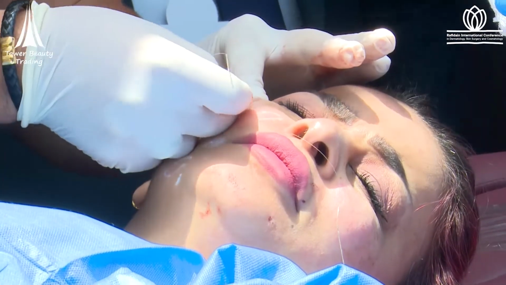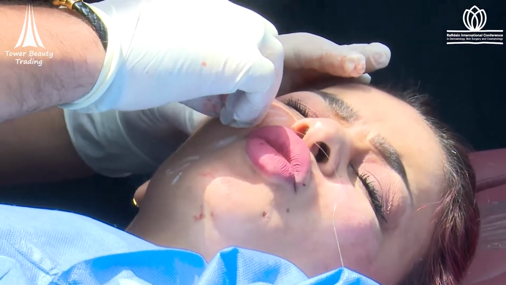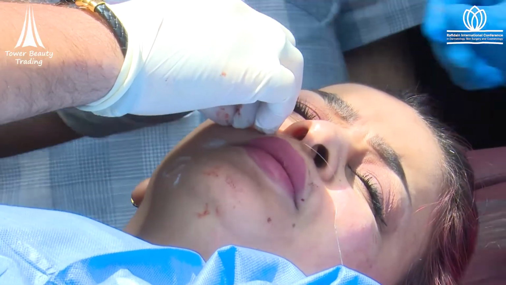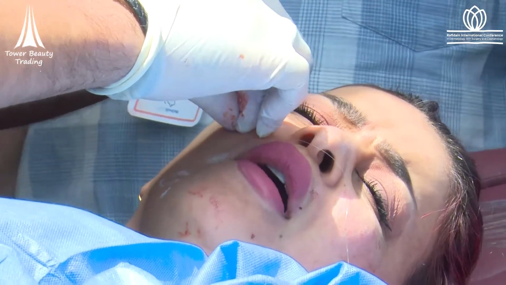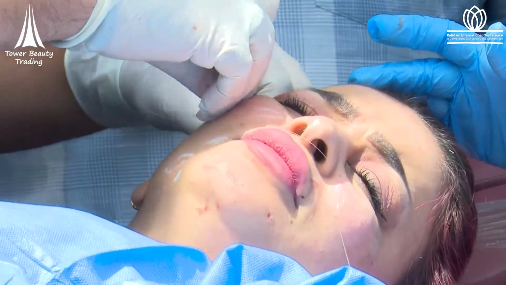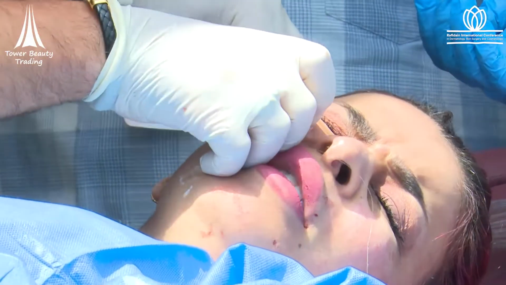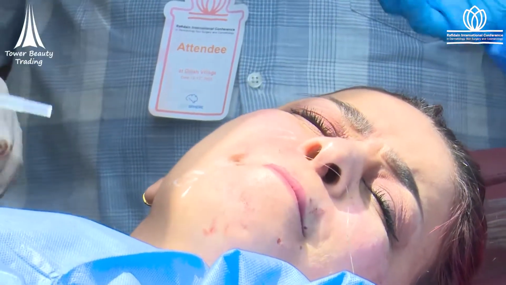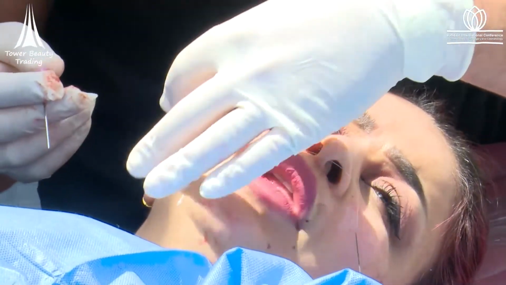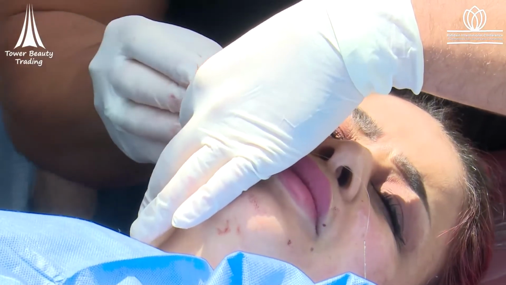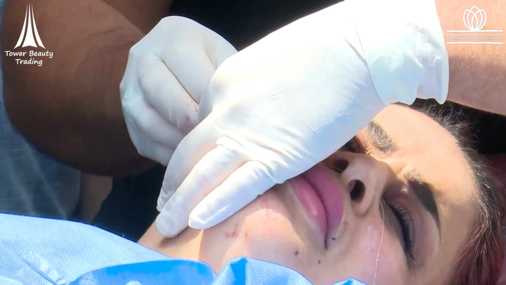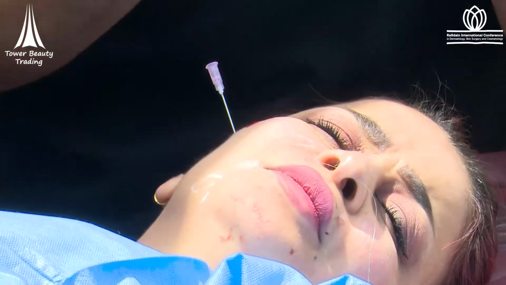So also, this is my entry point. You will feel when you pass the dermal layer, just a small resistance.